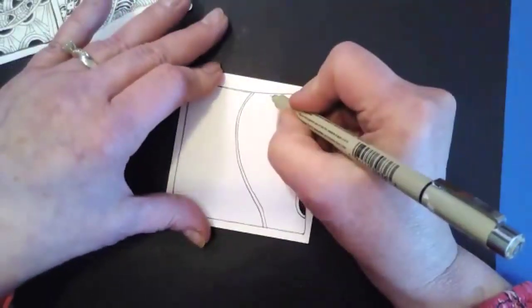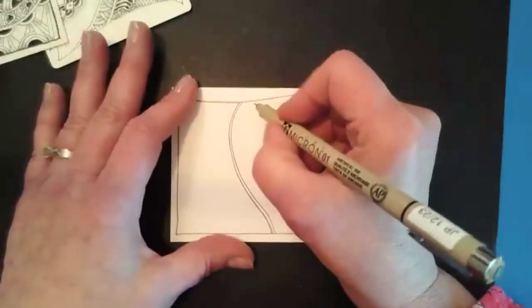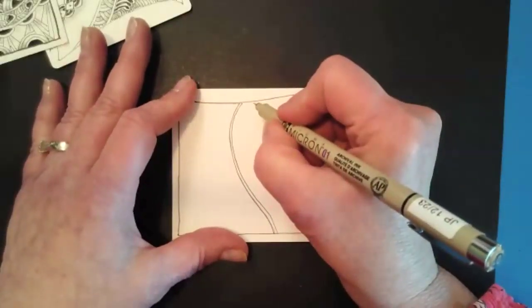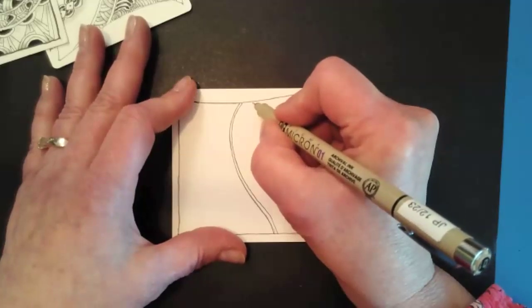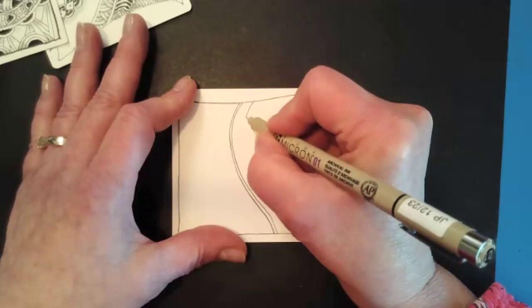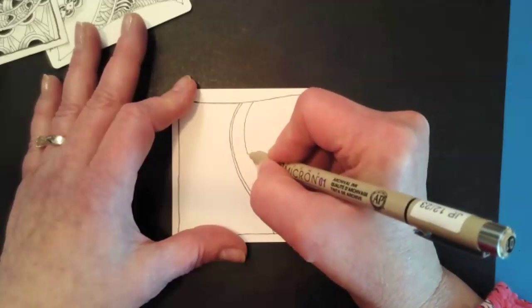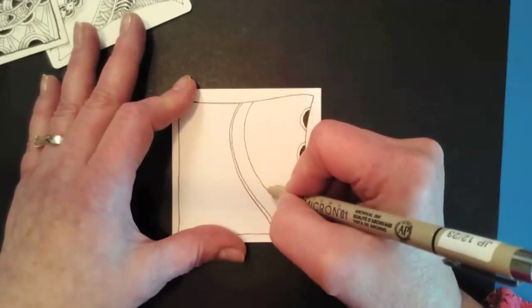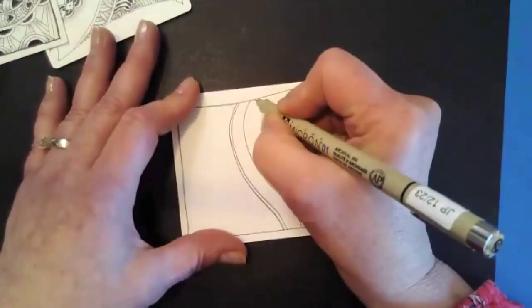And I'm going to make my first band the way, and yours might be divided differently. So go where you have room, but I'm going to go, it's not a half an inch, but it's probably a little more than a quarter over. And I'm going to do another aura, another parallel line to my first one, which is tricky because my first one isn't real straight.